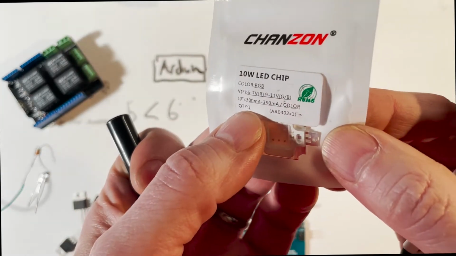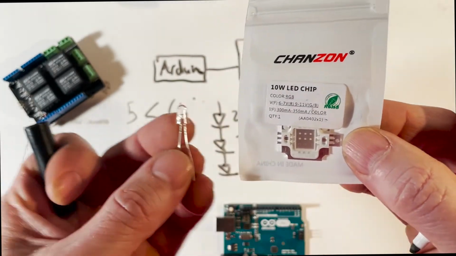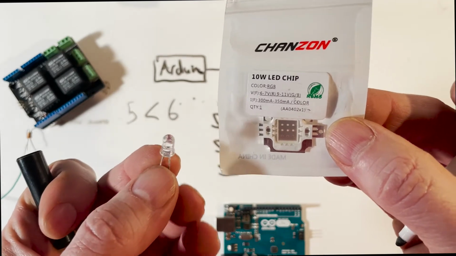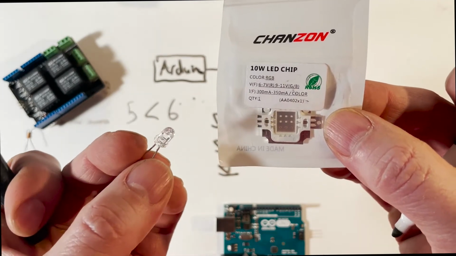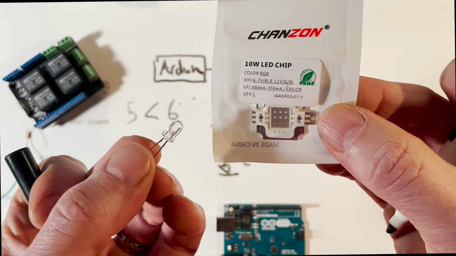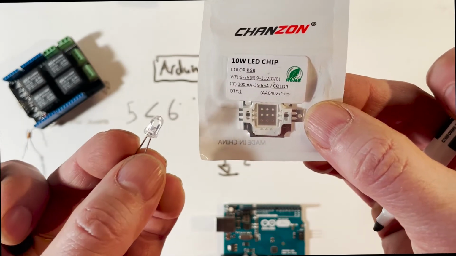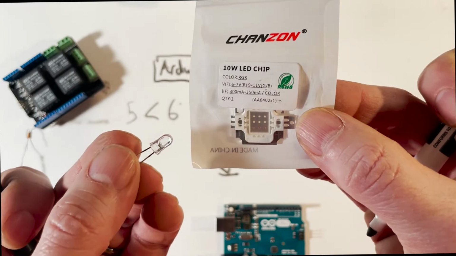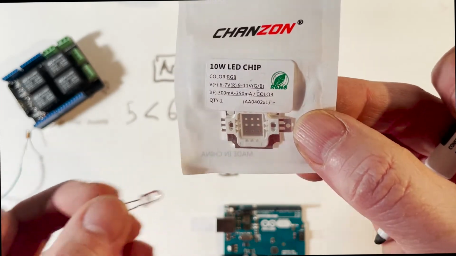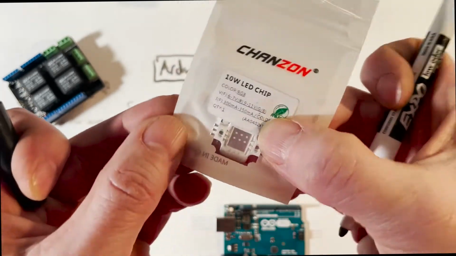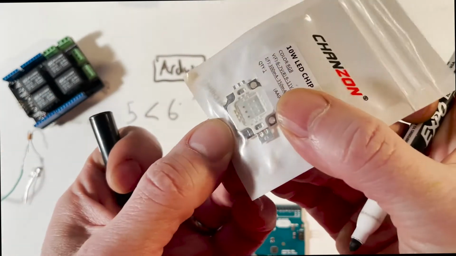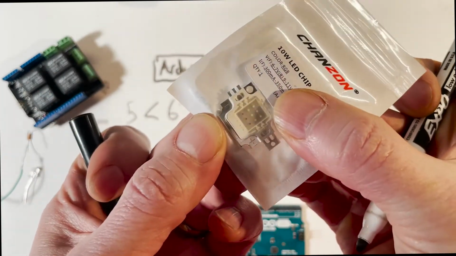Now notice the current's much higher. The current of our little garden variety LED right here might peak at 100 milliamps. That's kind of pushing it to the limit. It's safer, and it'll last almost indefinitely, if you put 20 or 30 milliamps through it, where this one says 350. So the big difference is you'll notice that this is mounted on a large heat sink, so you can get the heat out of there.